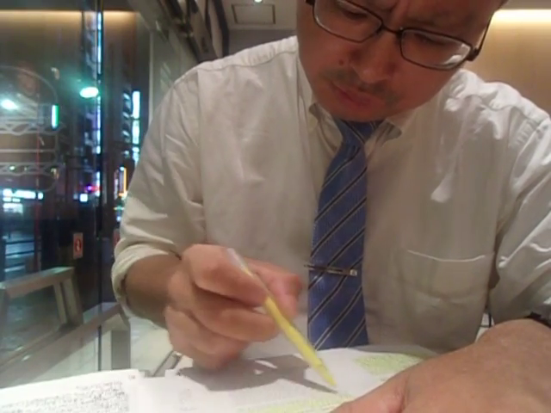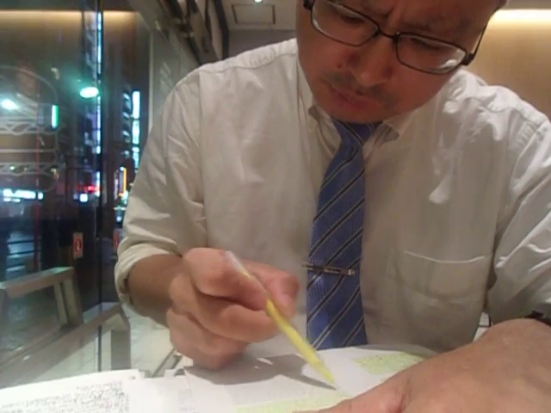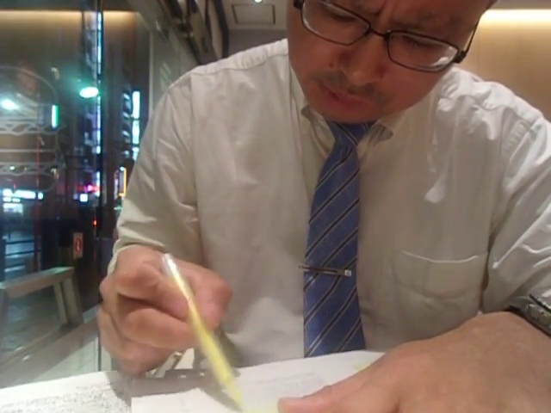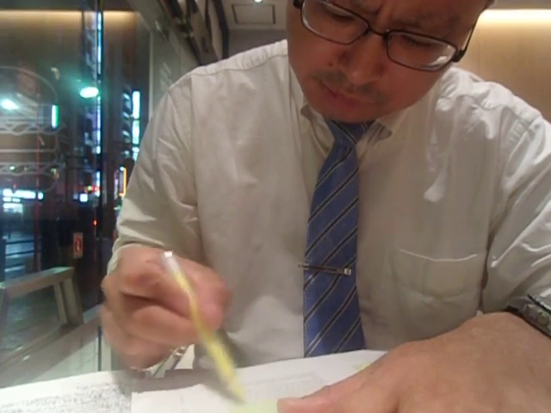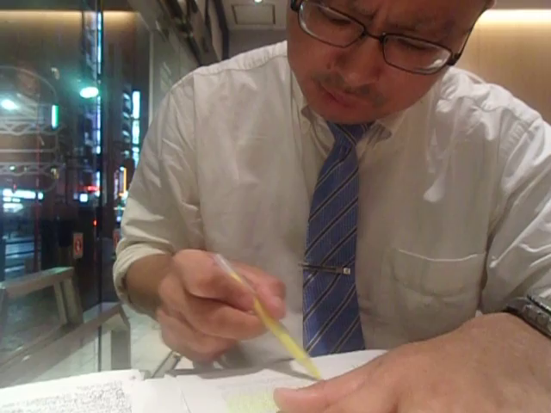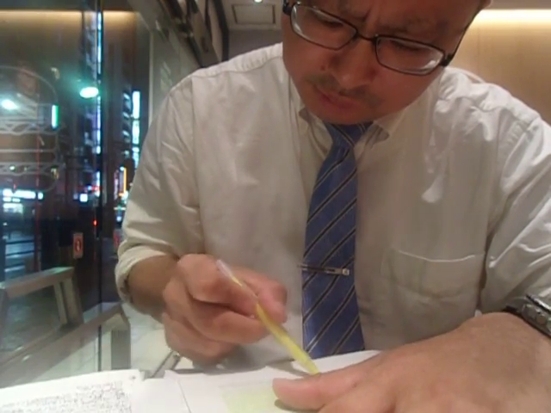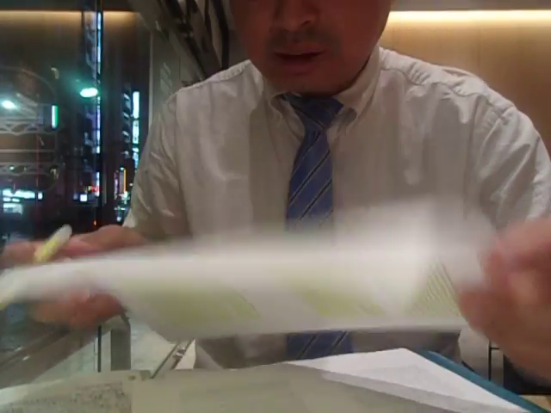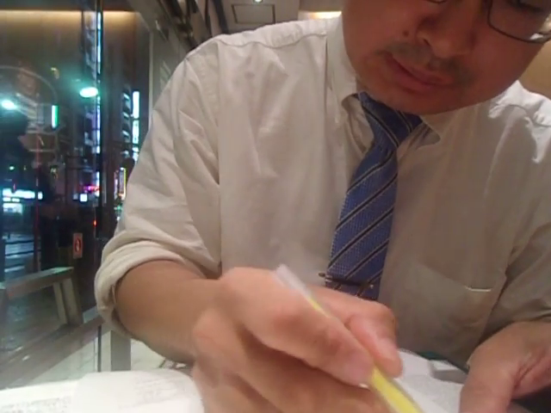And ANOSIM was one of the first methods developed to test for the significance of such differences. It's based on calculations from the resemblance matrix, but it doesn't use the raw values, it uses the ranks of those values.